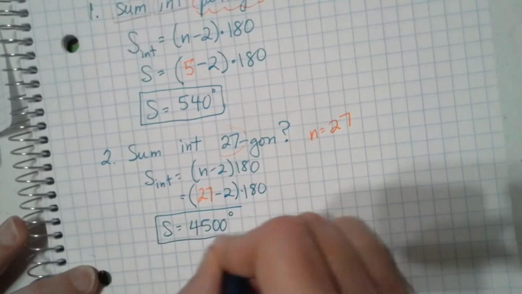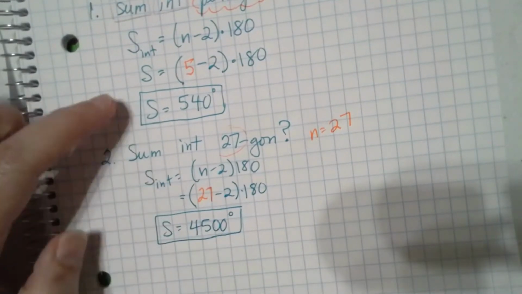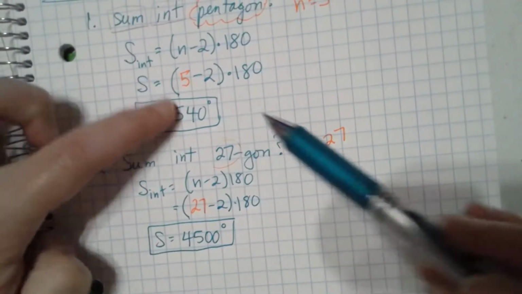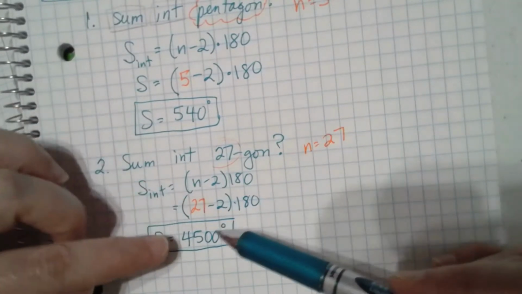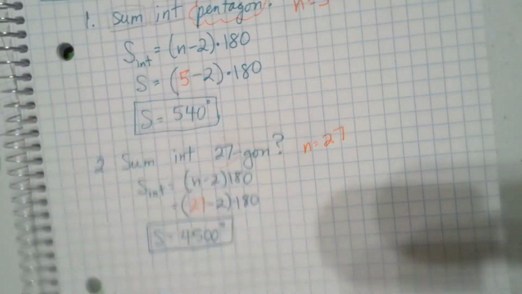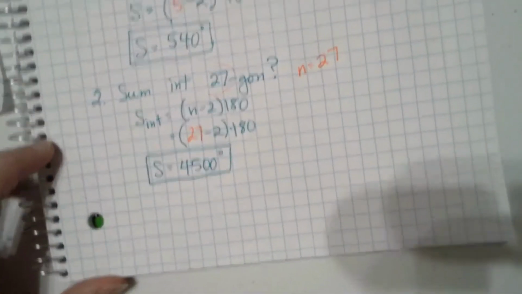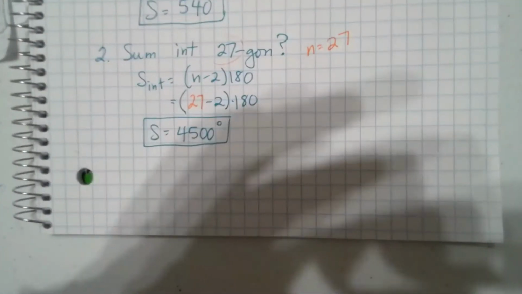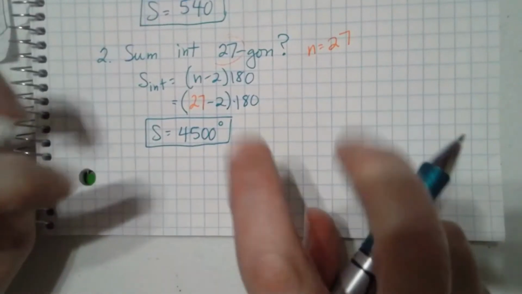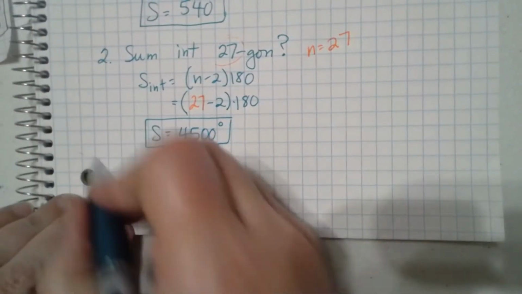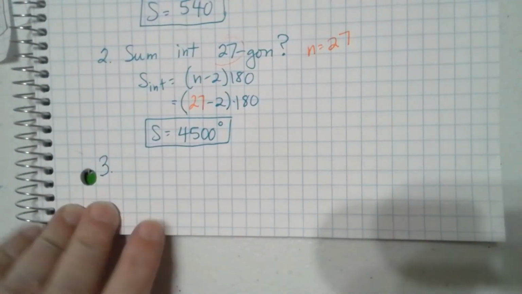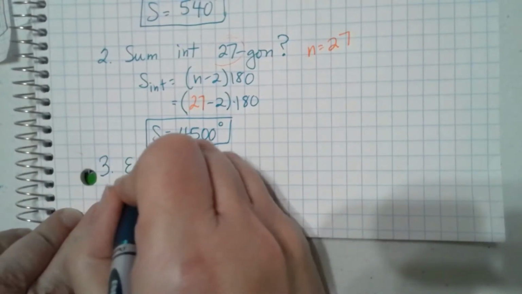4,500 degrees. Now notice that that's a much bigger number than what we got before. So as the number of sides increases, the sum of those interior angles is going to increase as well, and it's just going to keep getting bigger and bigger. So don't panic, don't freak out if you see what we call a big number. Okay? All right, I'm going to squeeze one more down here before I turn the page.